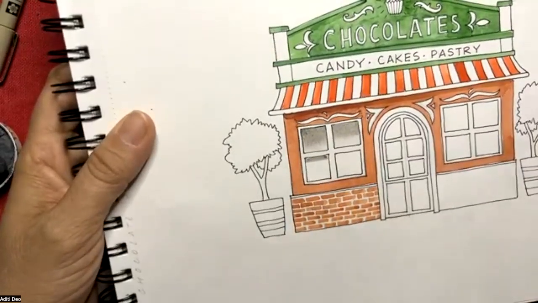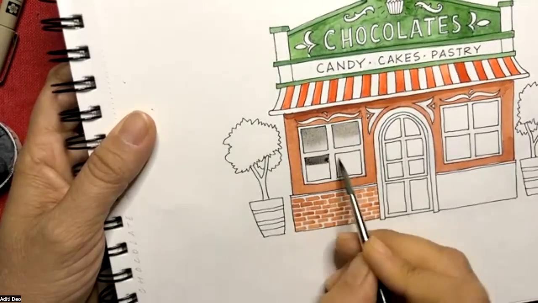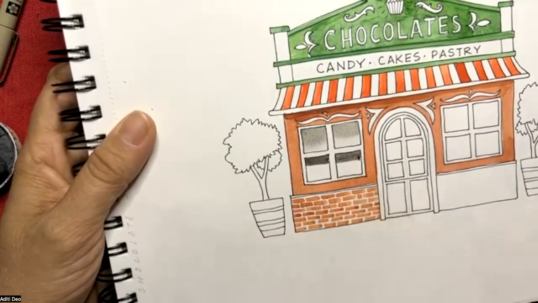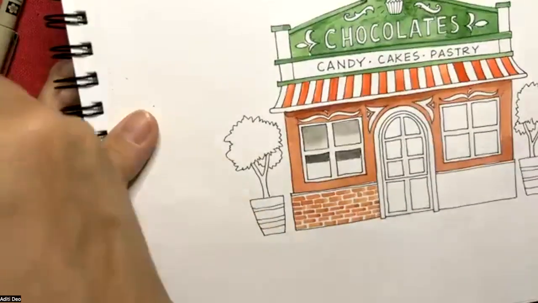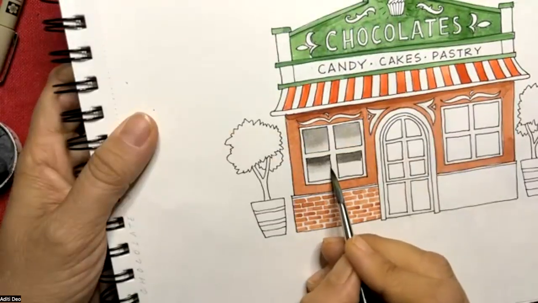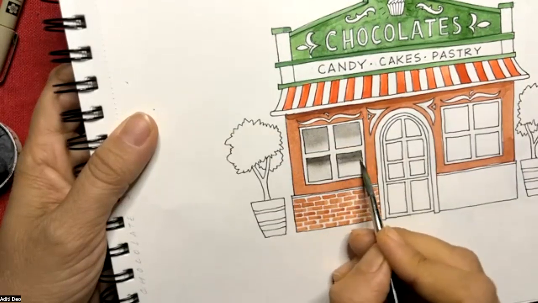Again, I'll show you. I'll first put some color on top, about one third of the way. And then before this dries, I'm going to wash my brush and wet that same color and bring it down.